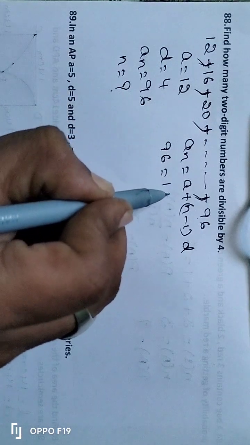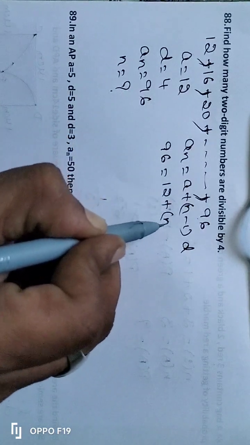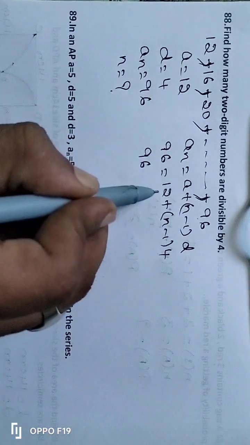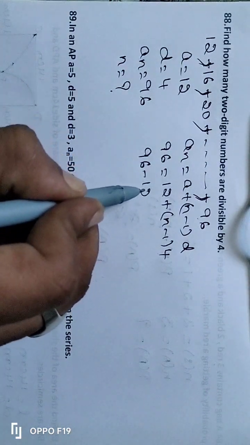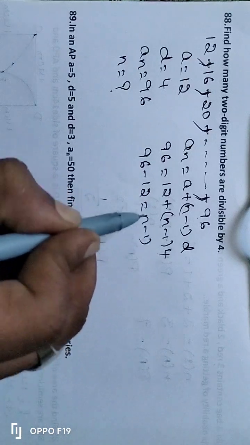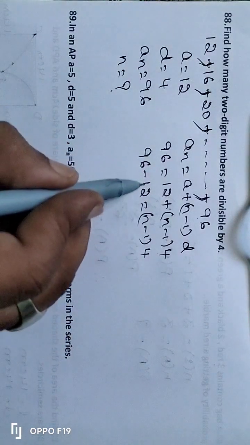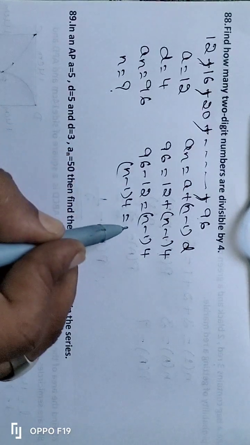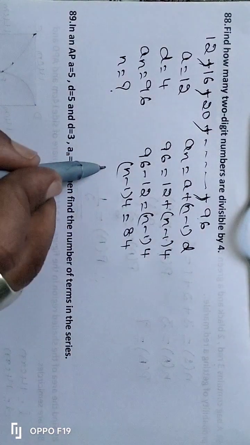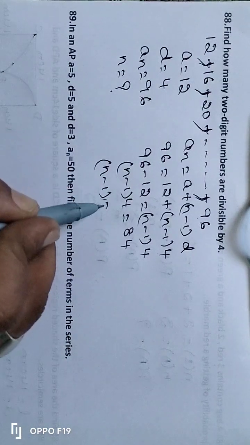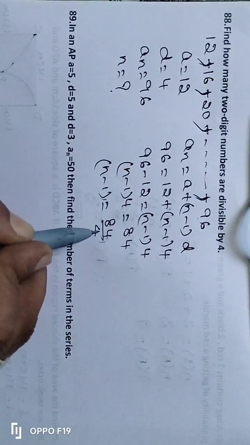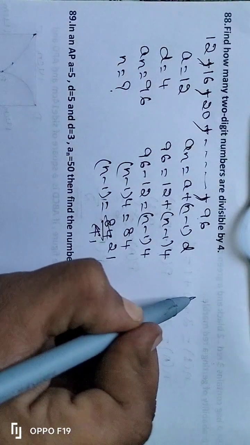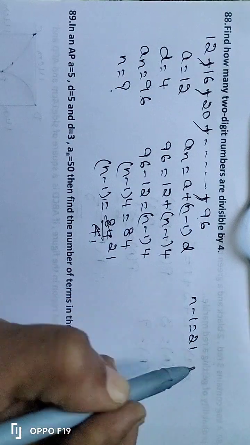An is 96. A is 12, plus n we don't know, minus 1 into D, which is 4. 96, if you shift plus 12, minus 12 is equal to n minus 1 into 4. So n minus 1 into 4 is equal to 96 minus 12, which is 84. N minus 1 is equal to 84 by 4. 4 1s are 4, 4 2s are 8, 4 21s are 84. N minus 1 is equal to 21.